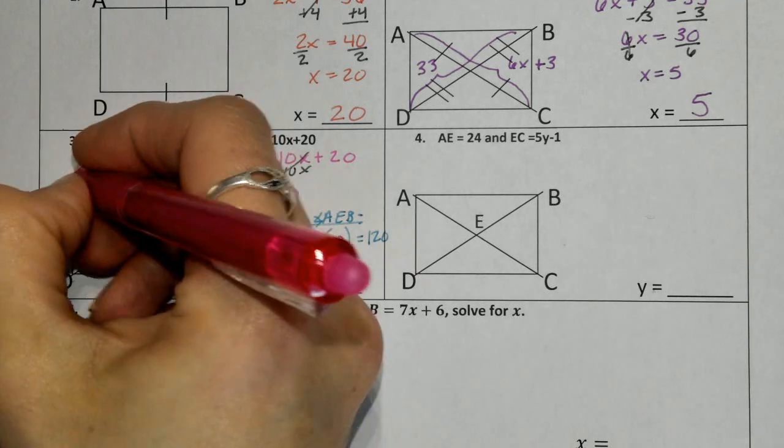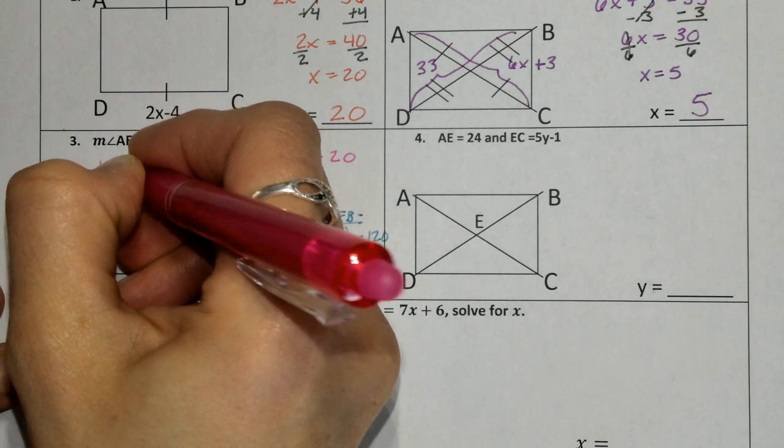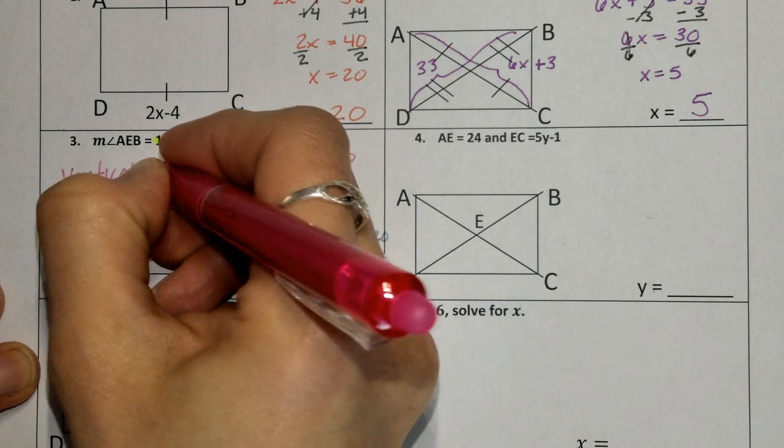We can go ahead and write up here so we know, even though it's not a property, how did we know to set it equal to each other? We had vertical angles.